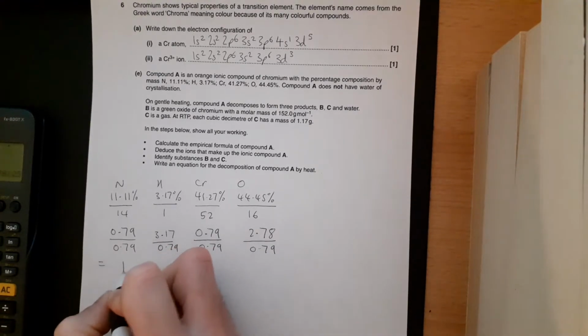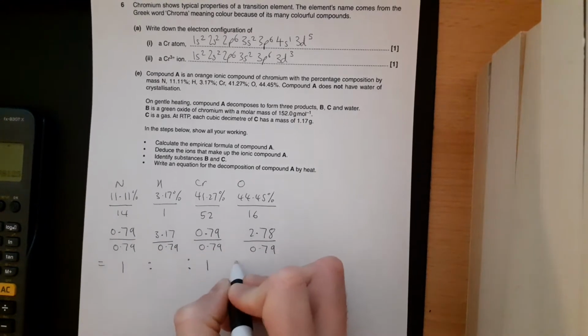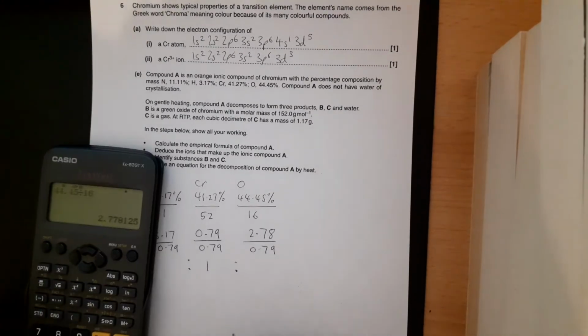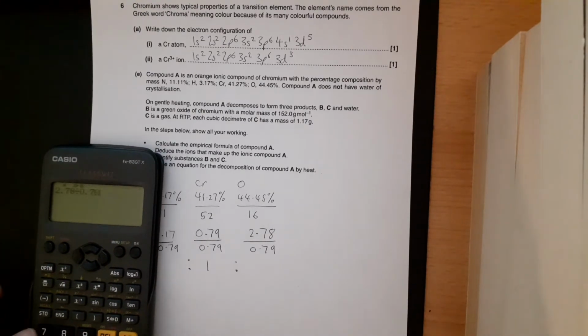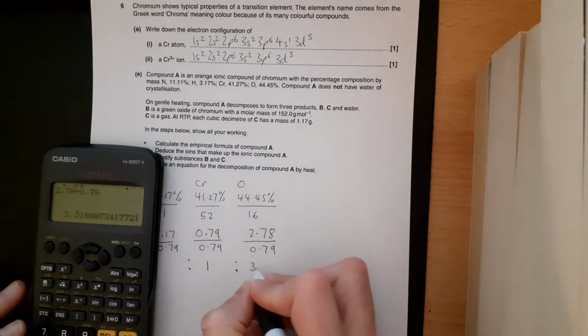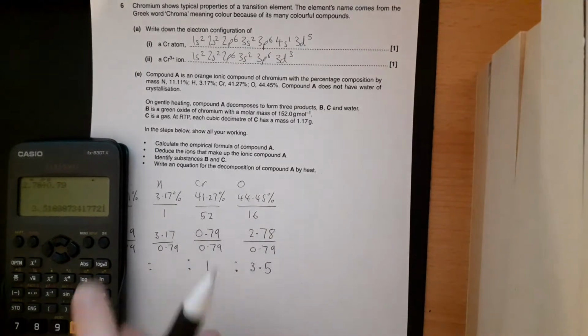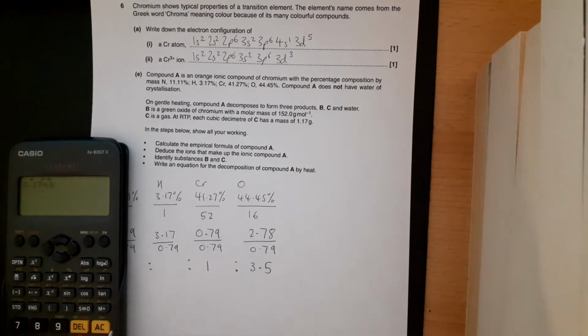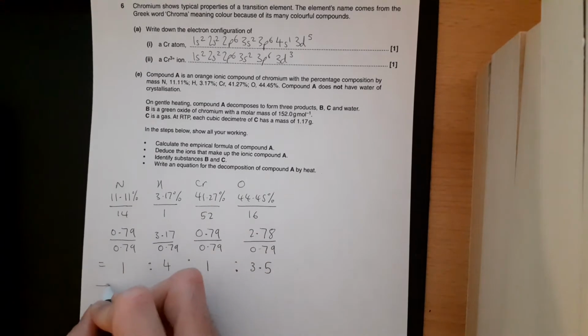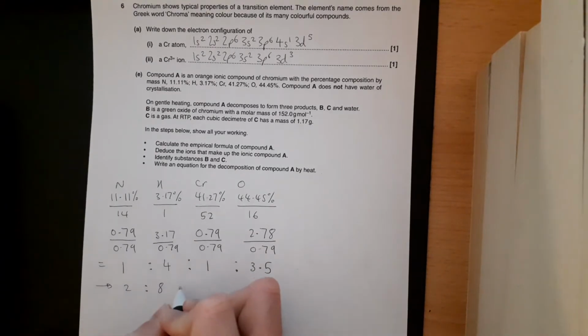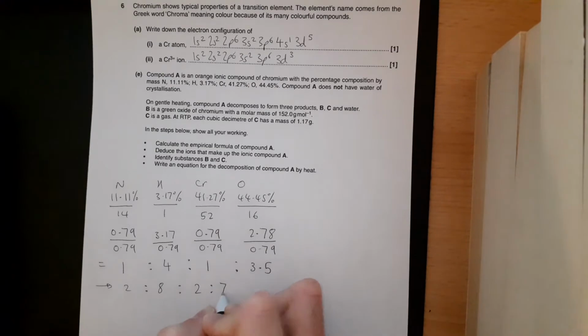That's going to give us a ratio of 1 to something to 1 to something else. Let's do that again. 3.5, oh, that's annoying. And 3.17 divided by 0.79 comes out as 4, essentially. Therefore that's going to give us 2 to 8 to 2 to 7.